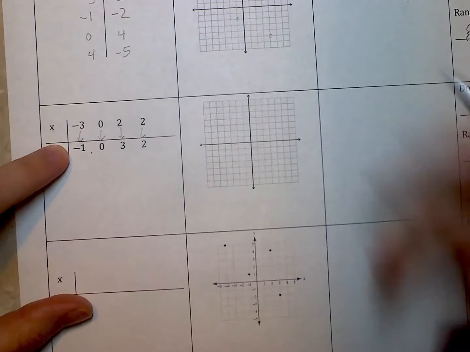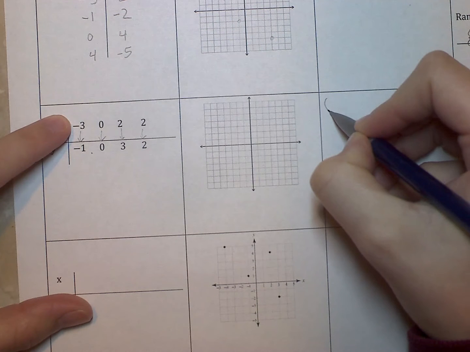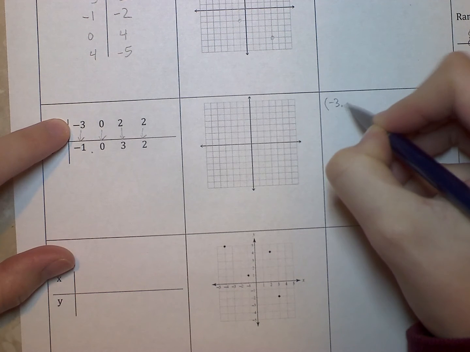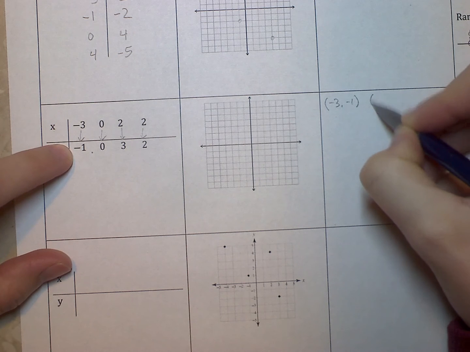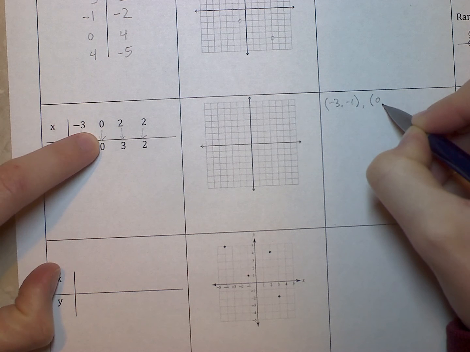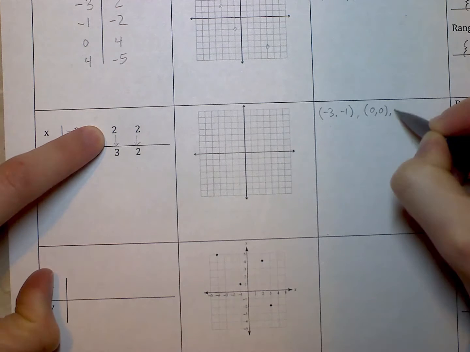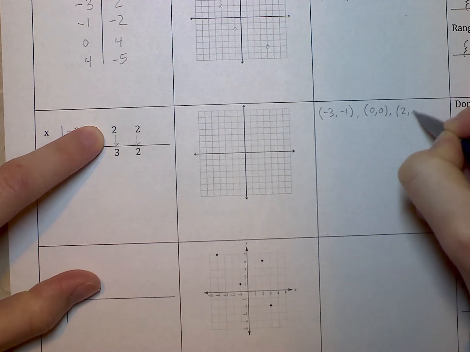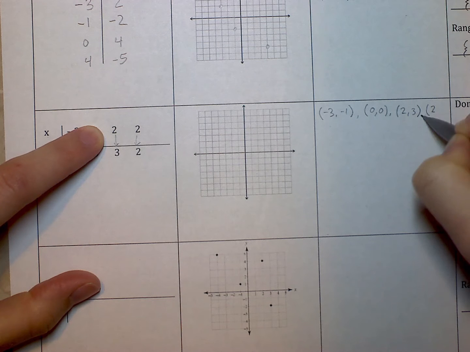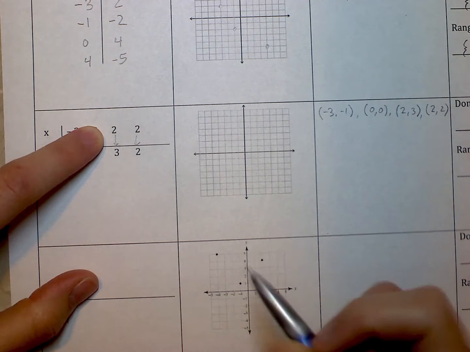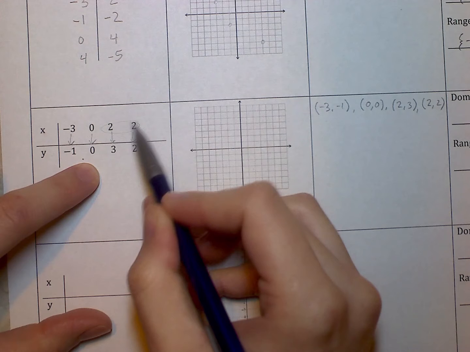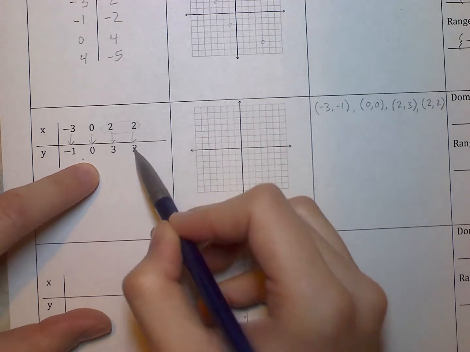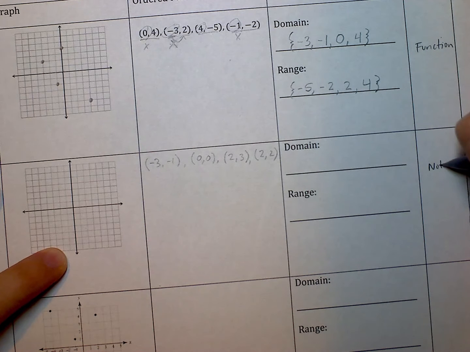And so I'm going to go ahead and do the ordered pairs first. So this is -3, -1, 0, 0, 2, 3, and 2, 2. And you may have already noticed that there's this issue where this input 2 has 2 outputs. So you may already be thinking, oh, you know what? This is not a function. And that's fine. If you notice that early on, you can note that.